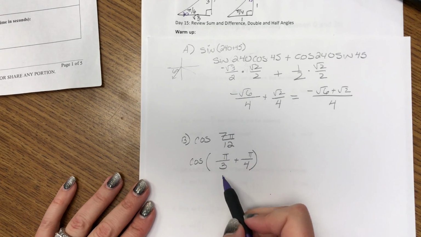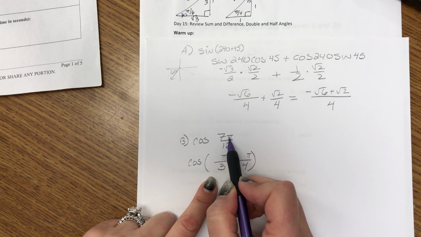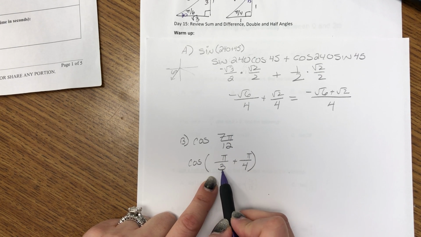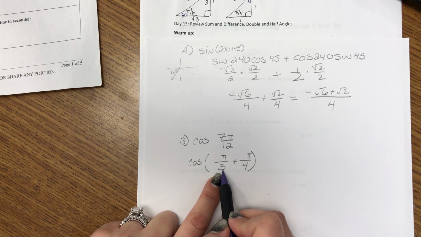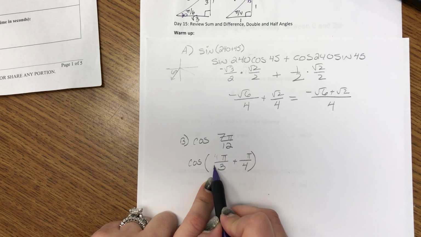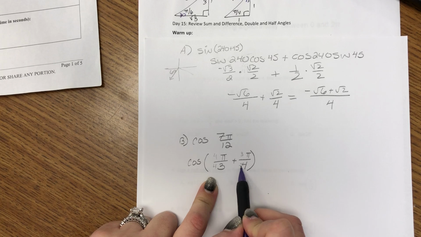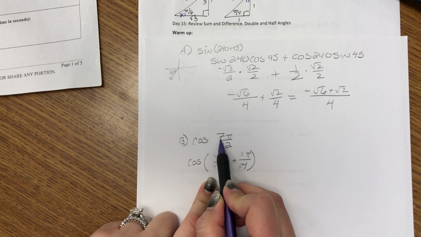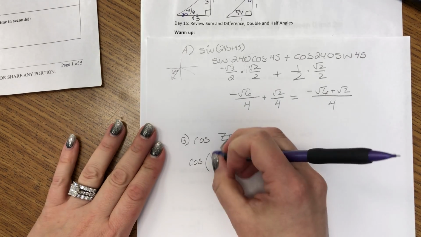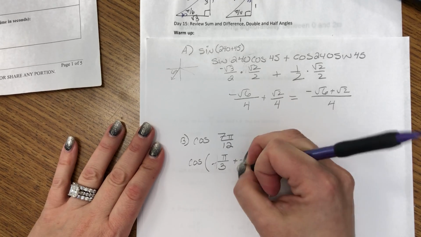So to add them, if I'm going to go backwards from the 7, the 3 would have needed times 4, and the 4 would have needed times 3. So see how 4 plus 3 is my 7 over 12? So this is pi over 3 plus pi over 4.